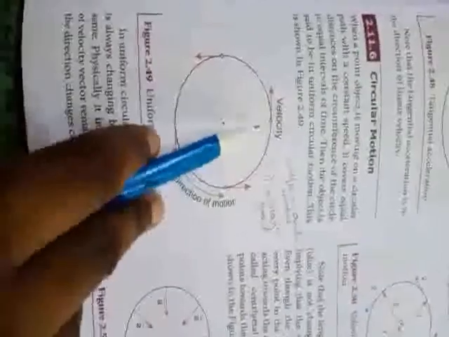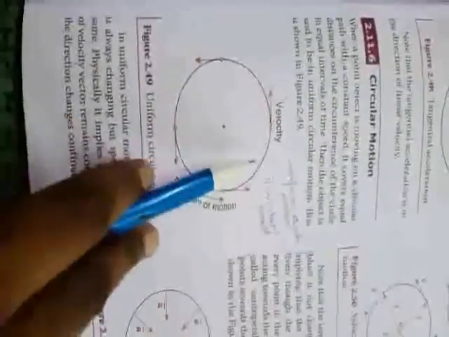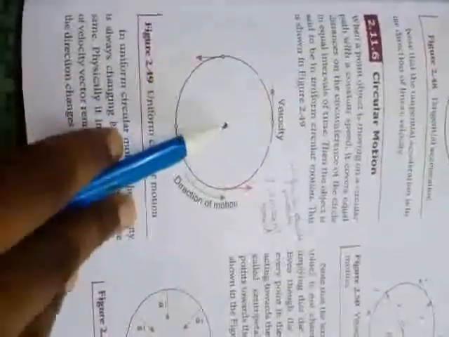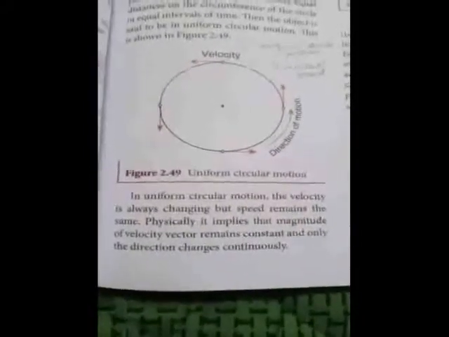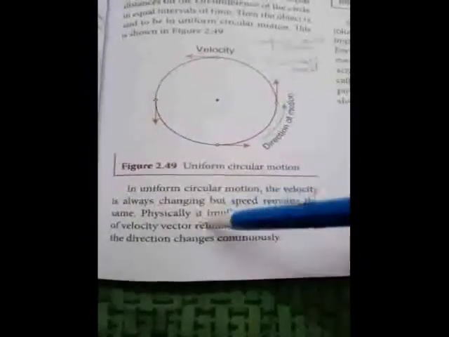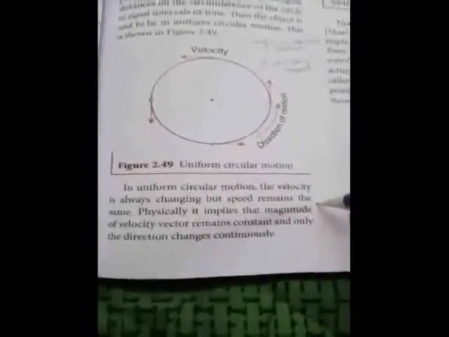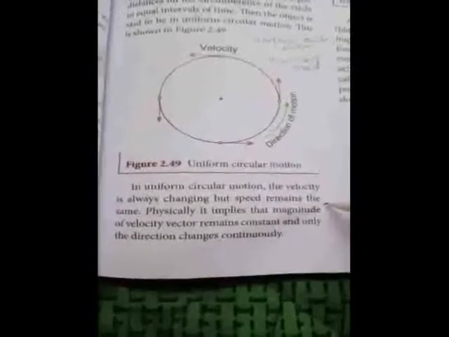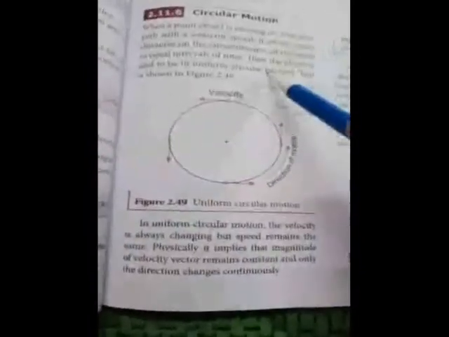And if you see the velocity, the distance between each corresponding velocities is the same and the time taken by the object to travel this is also the same. So this all indicates the path the object undergoes is uniform motion. Velocity changes but speed remains the same. In other words, the magnitude of the velocity vector remains constant. Take down, the magnitude of the velocity vector is called speed. So it remains constant and only direction changes. This is for uniform circular motion.